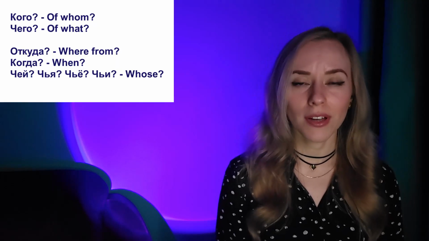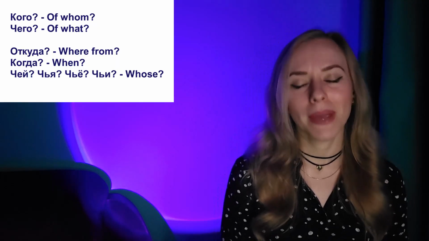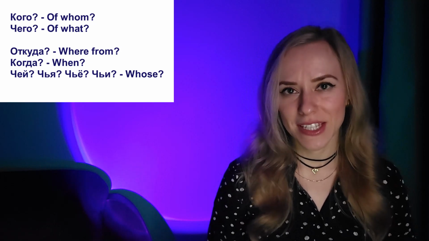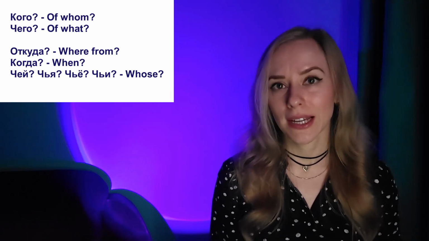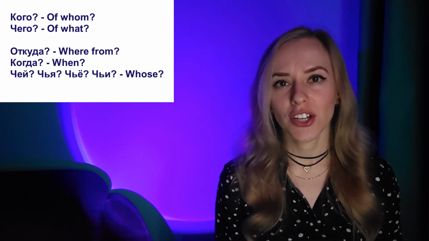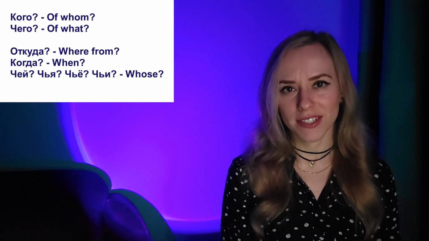The genitive case answers the questions кого and чего. These are the main questions. But this case also answers the questions откуда, когда, чей, чья, чье, чьи, and some others. In the genitive case and in all other Russian cases, the ending changes based on the gender and number.